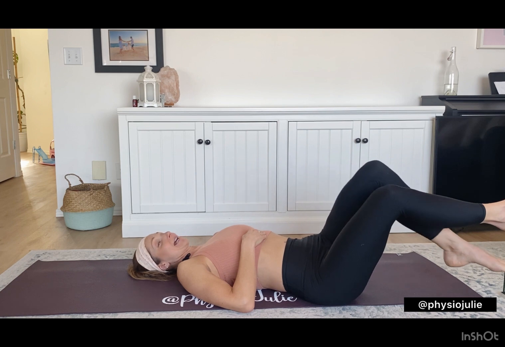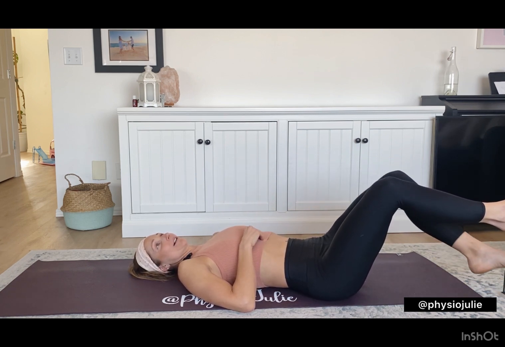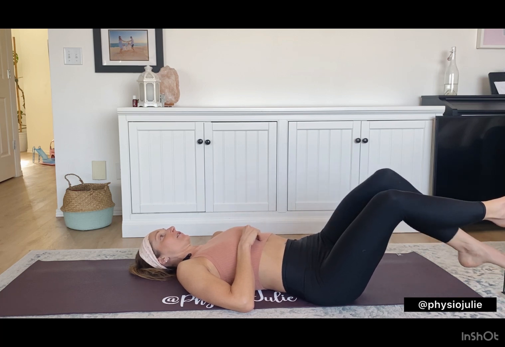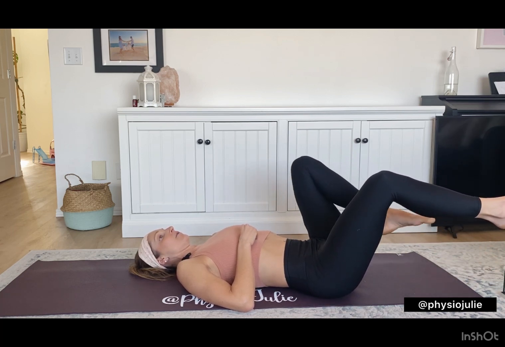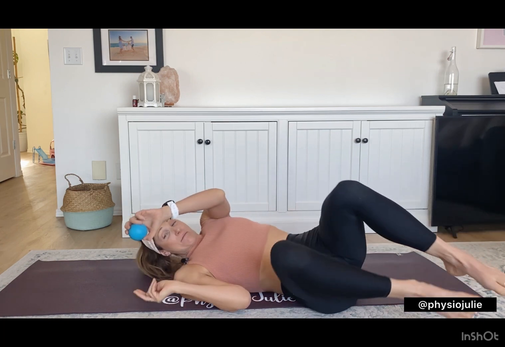If you have any sciatica or nerve pain, be very cautious of where you're putting a hard ball. You never want to stress a nerve. Never want to roll out an already irritated nerve. So come back up, see how you feel.